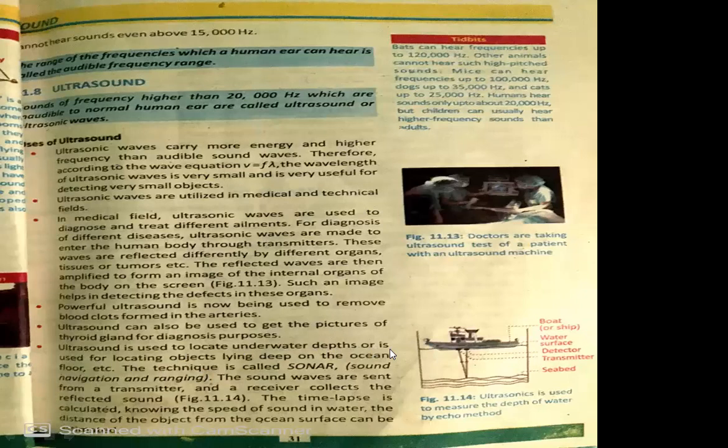If I want to find out the depth of the underwater, I cannot measure it with any instrument like a meter rule, because these instruments are used only for detecting small distances. The depth of the seas or oceans is very great, so we cannot measure the depth of the seabed with these instruments. So we use ultrasonic waves or ultrasounds to measure the depth of the seabed, or to locate where objects are underneath the oceans.